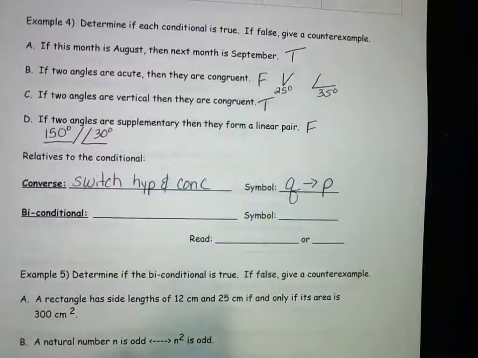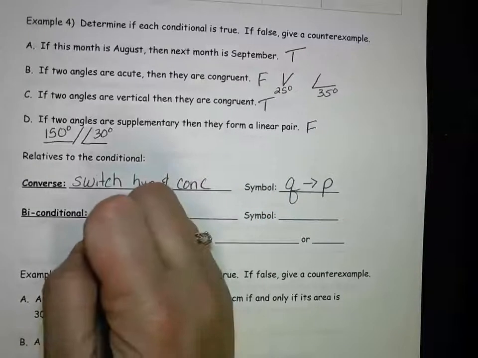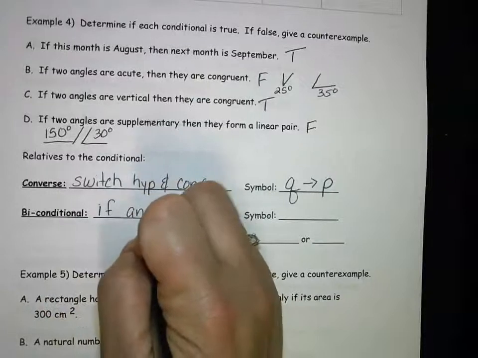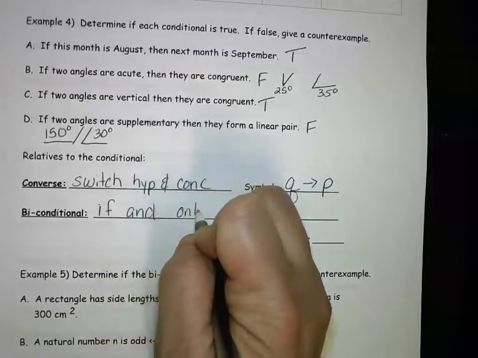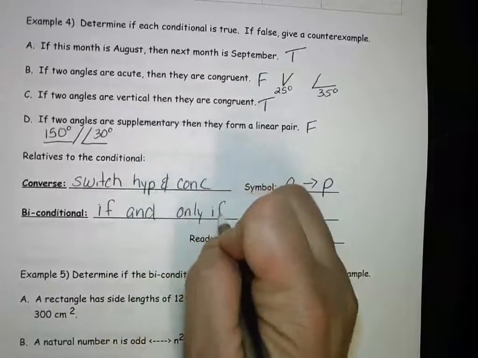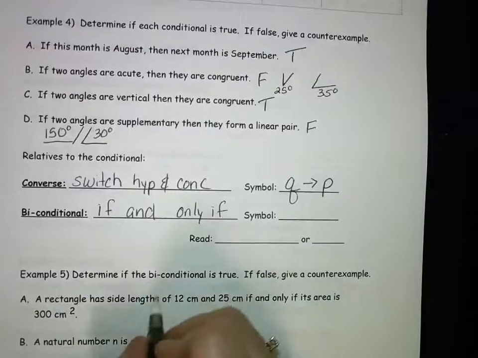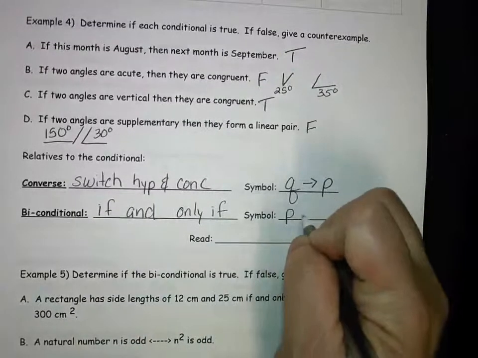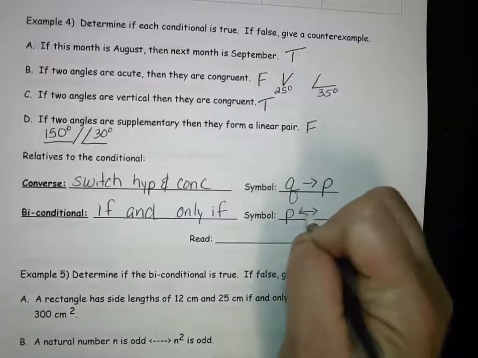And a biconditional uses if and only if. The symbol there goes both ways.